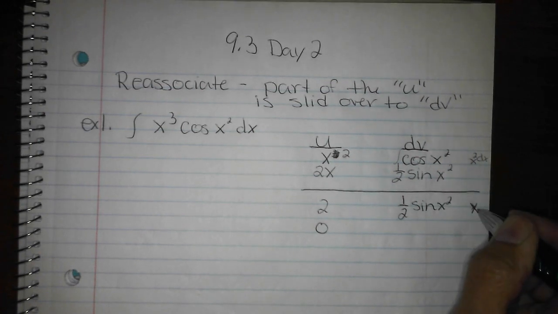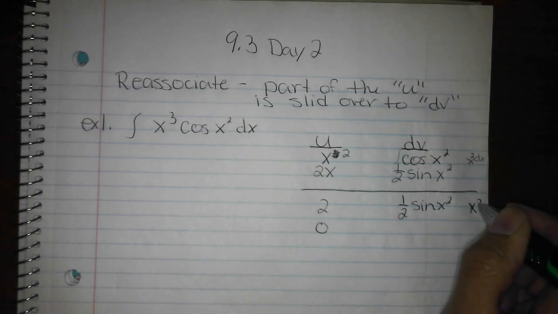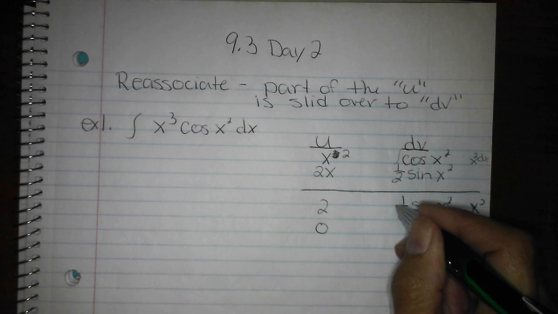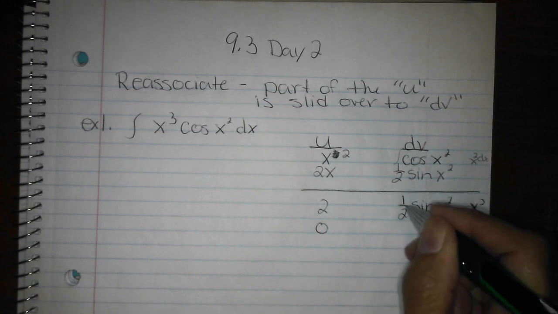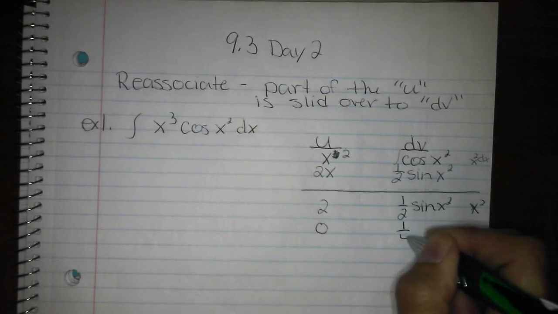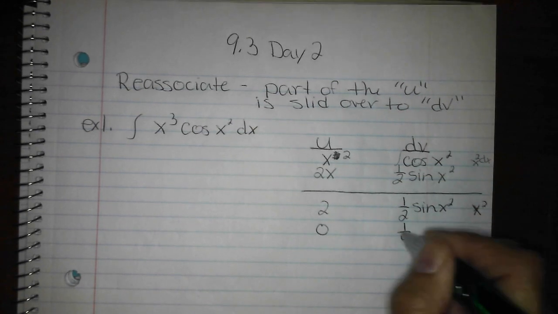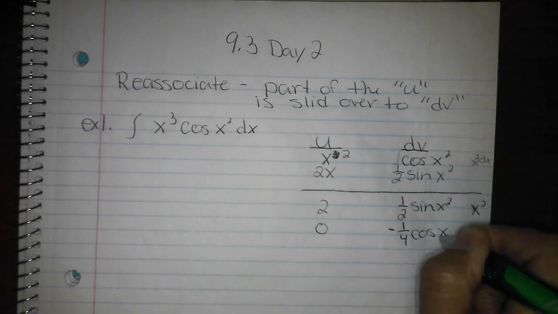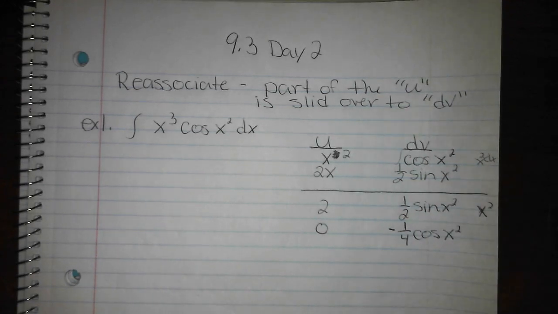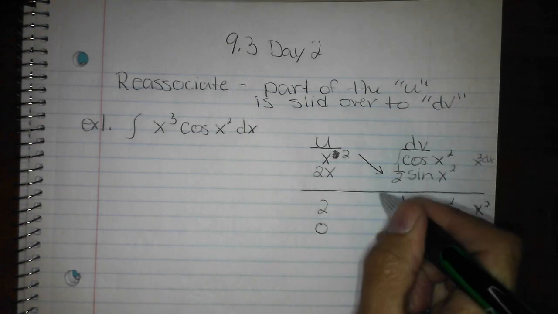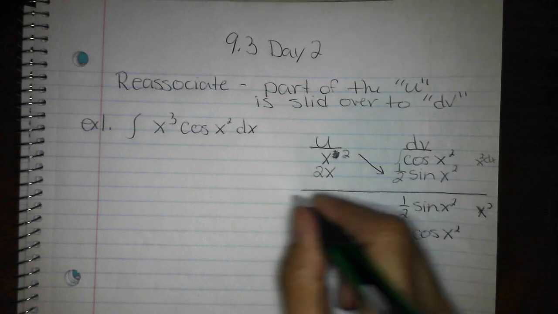So the x is waiting over here. I still need a 2, and I need another 1/2. I don't want to write it there. Well, I guess I could. It'd be okay because I'm not using that on my arrow. But I'm just going to keep it in my head. So I'll have a 1/4. I know this is going to go to a negative cosine x squared. So now we have 2 diagonals. So we got our first one. You never draw a diagonal over the reassociate bar when you're starting over.